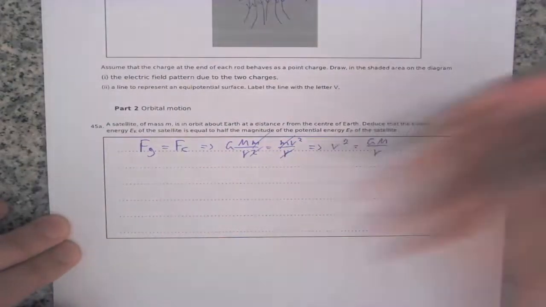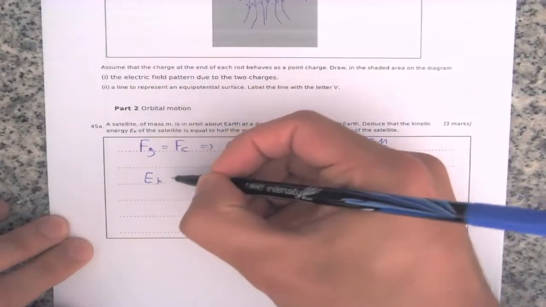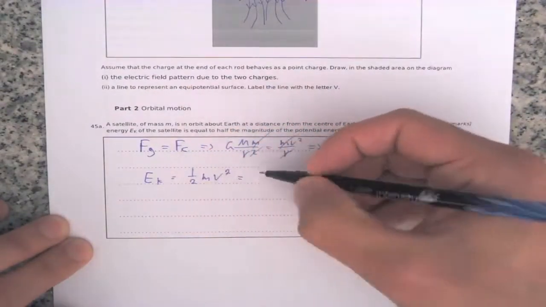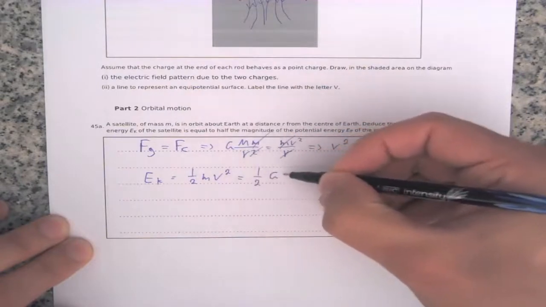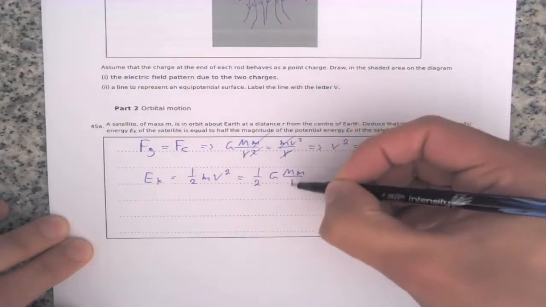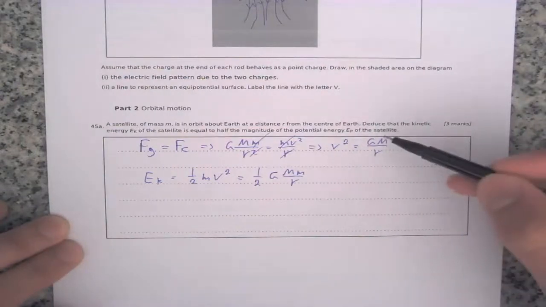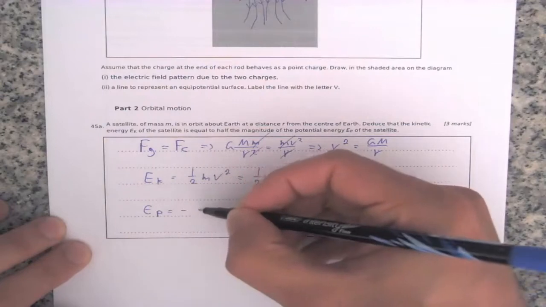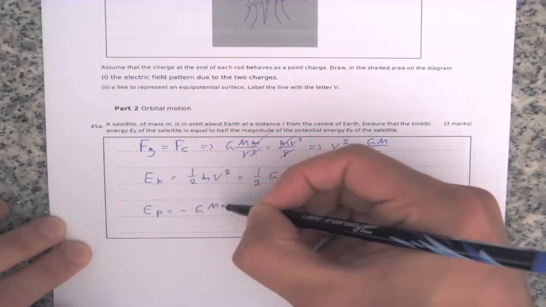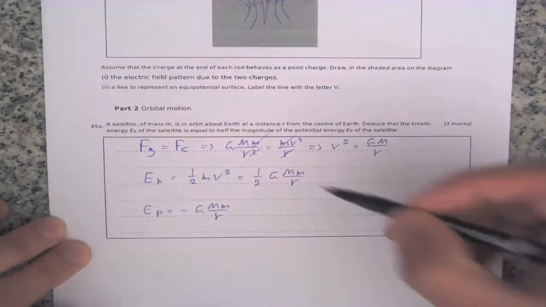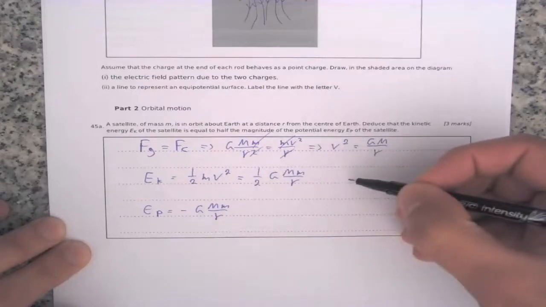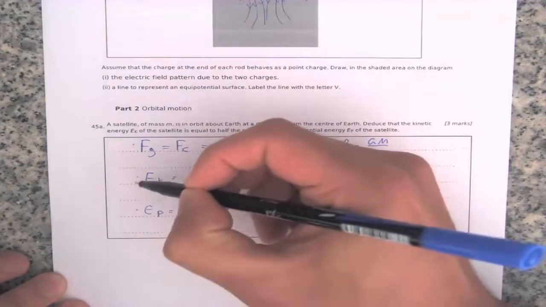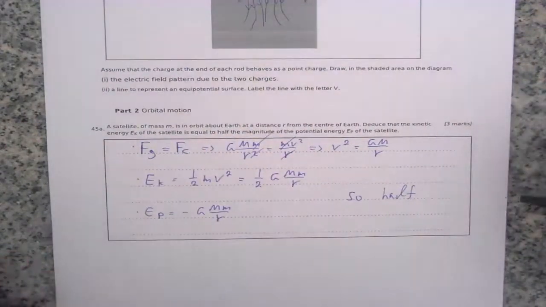So now we need to calculate kinetic energy, that is 1 over 2 mv squared. So this is 1 over 2 GMm over r, based on what you saw before. Now the potential energy, what is it? It's minus GMm over r. So you see? It's half. And of course this formula you get from the data booklet. And these are your 3 points that you need to make in order to solve this exercise.